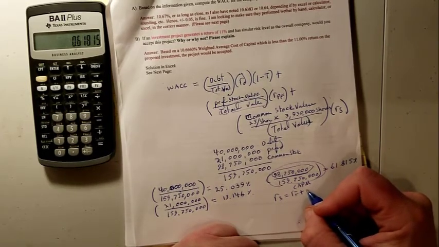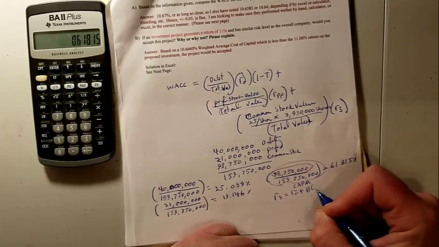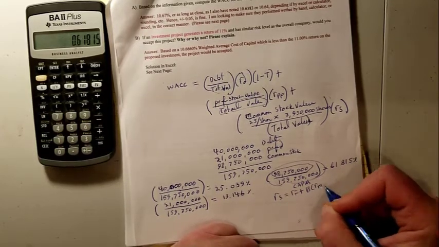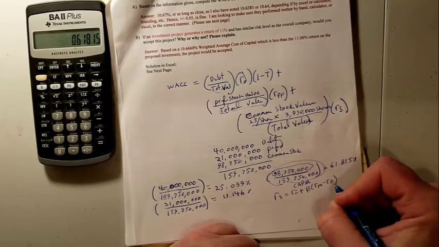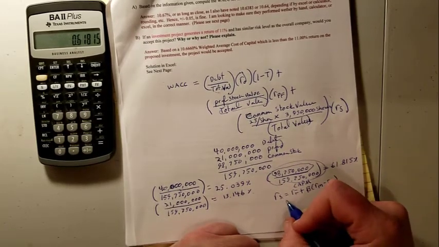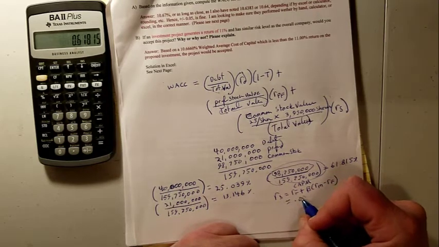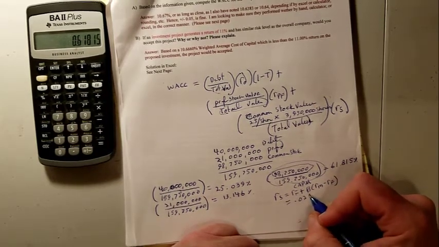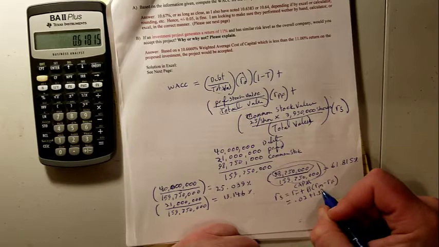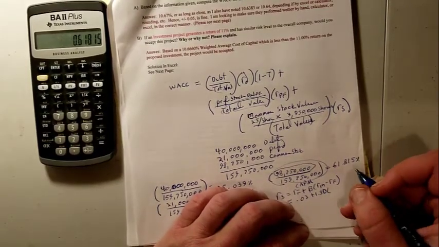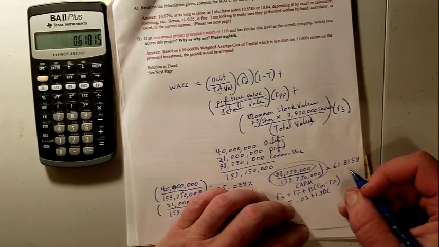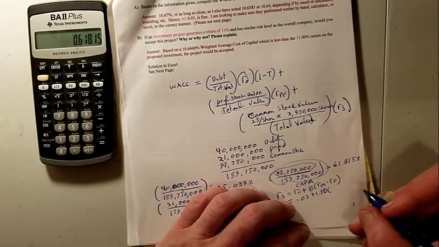In this case, it's 1.3, so beta times the return on the market minus the risk-free rate, and that should give us, let's see, 0.02 plus a beta of very volatile 1.30, and our return on the market is 10%.